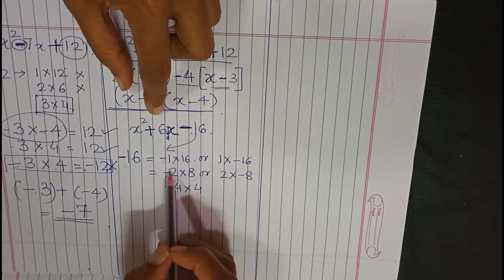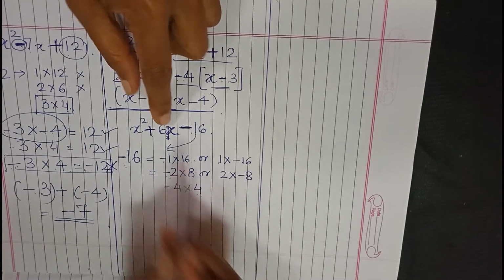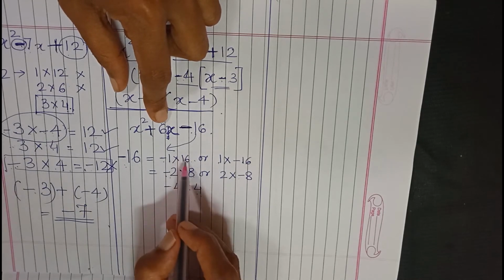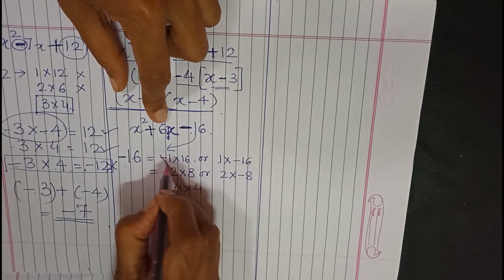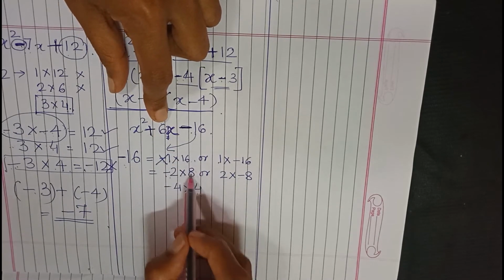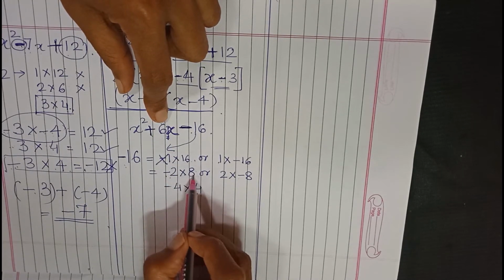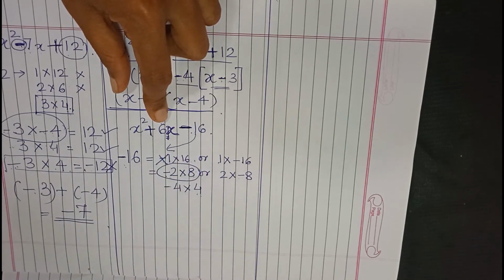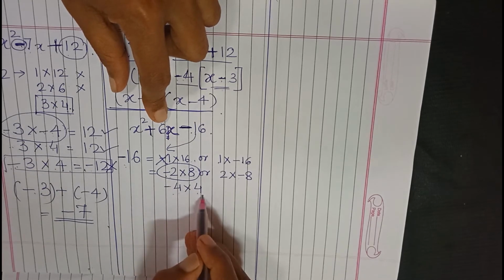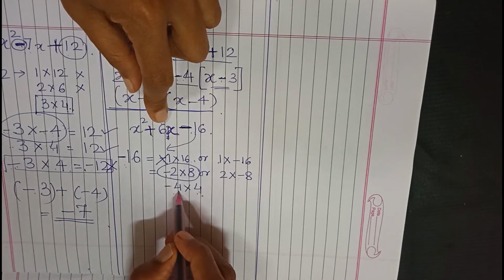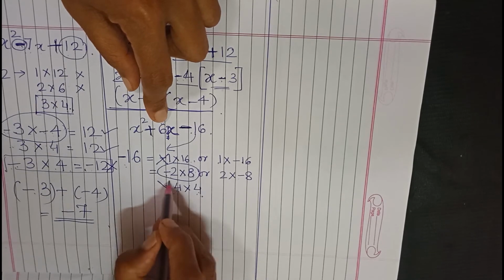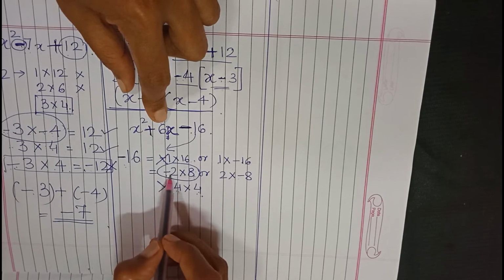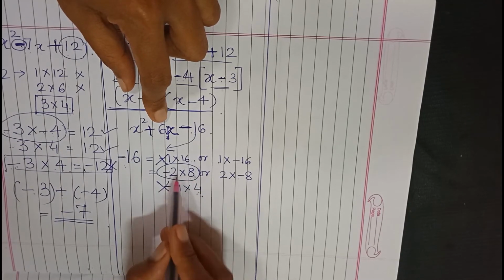Now we have to decide which numbers on addition or subtraction will give me 6. 16 plus 1 is 17. 16 minus 1 is 15. So it is not giving me 6. Next, 8 plus 2 is 10. 8 minus 2 is 6. That means I am getting my 6 by using these two numbers. We can even cross check this. 4 plus 4 is 8. 4 minus 4 is 0. So again it is not giving me 6. So the numbers giving me 6 are only 2 and 8.